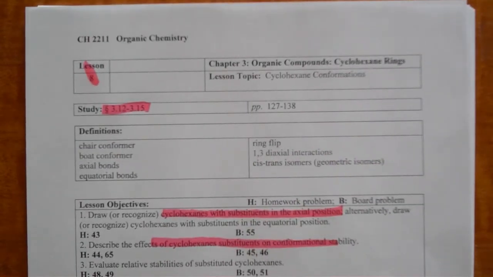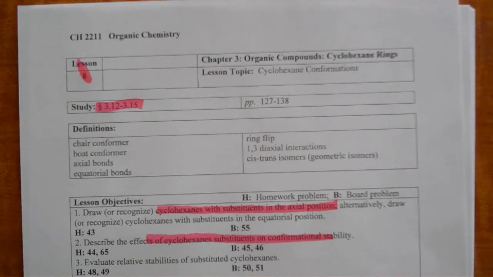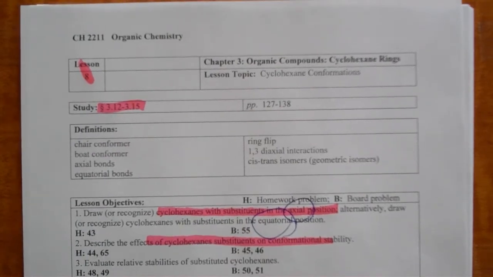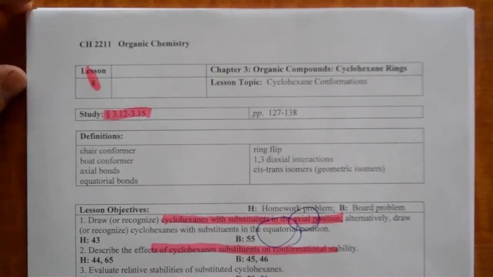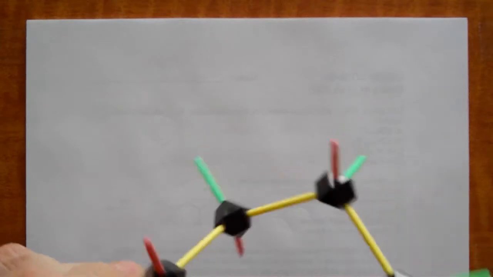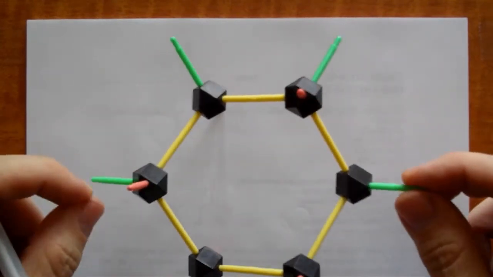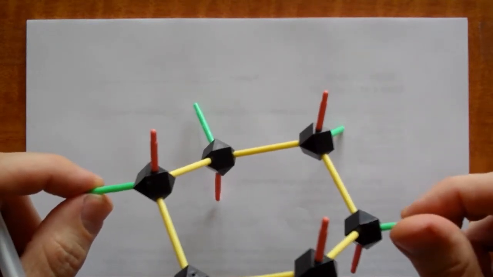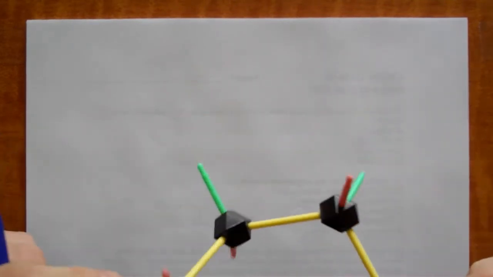So first of all, we need to talk about what is meant by axial and equatorial. That's really the heart of this lesson. Before we do that, we need to describe the pictures. We need to introduce the student to pictures and what is going to be meant by what picture.